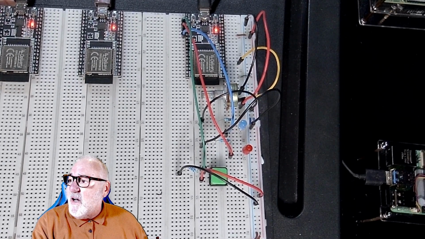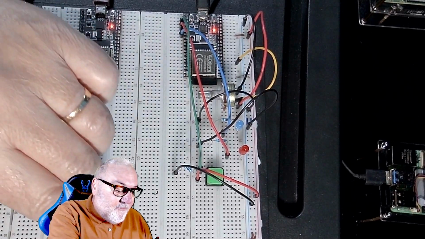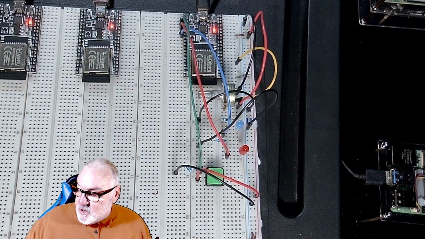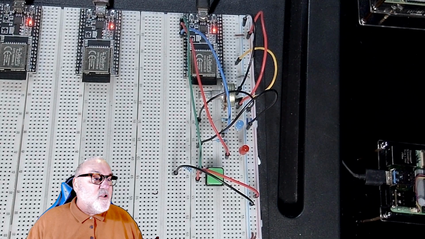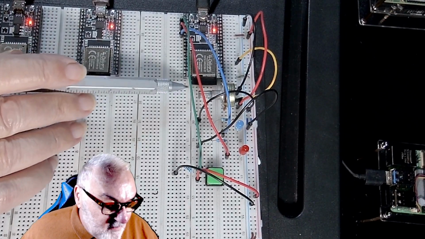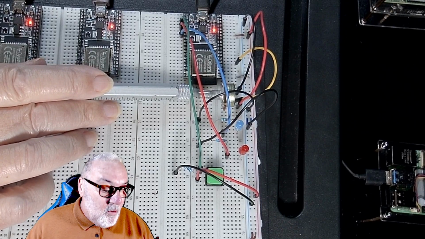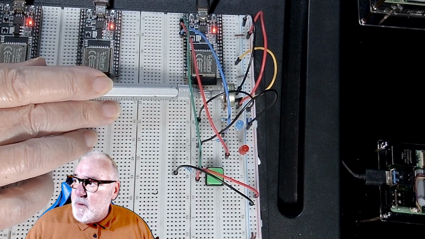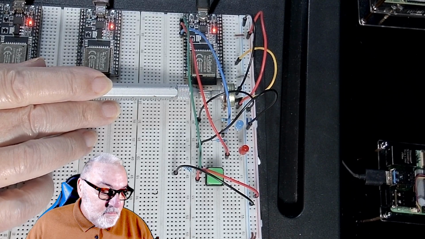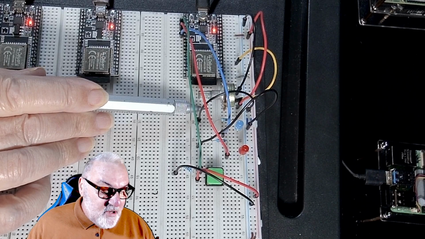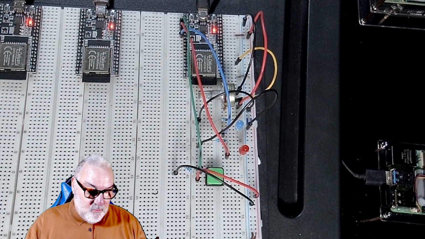We're going to go through one component at a time and talk you through it. First of all, the potentiometer. The left leg of the potentiometer goes to ground. The right leg goes to 3.3 volts.